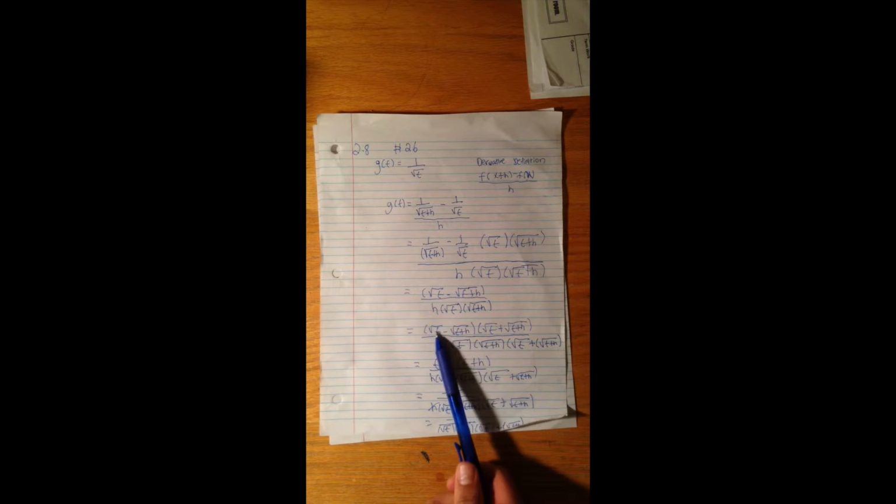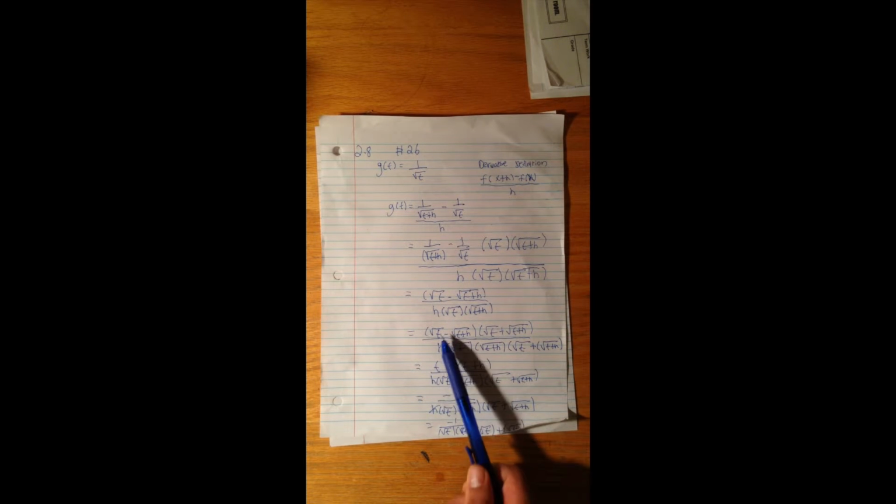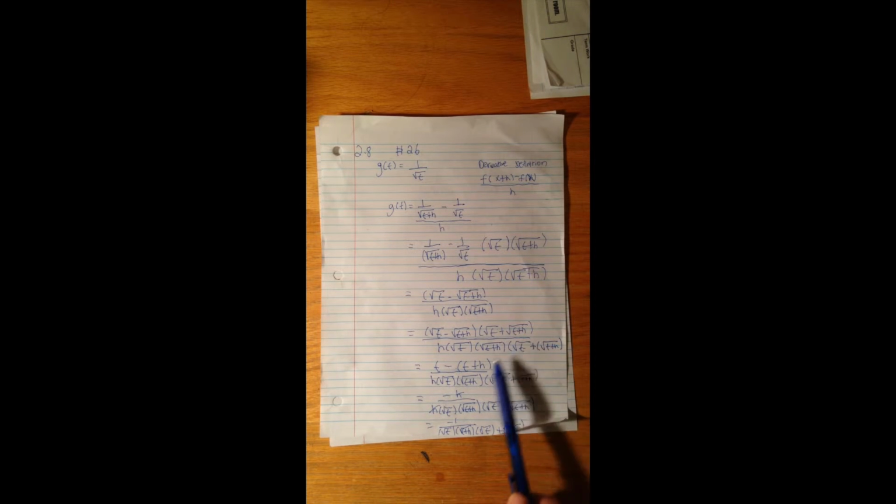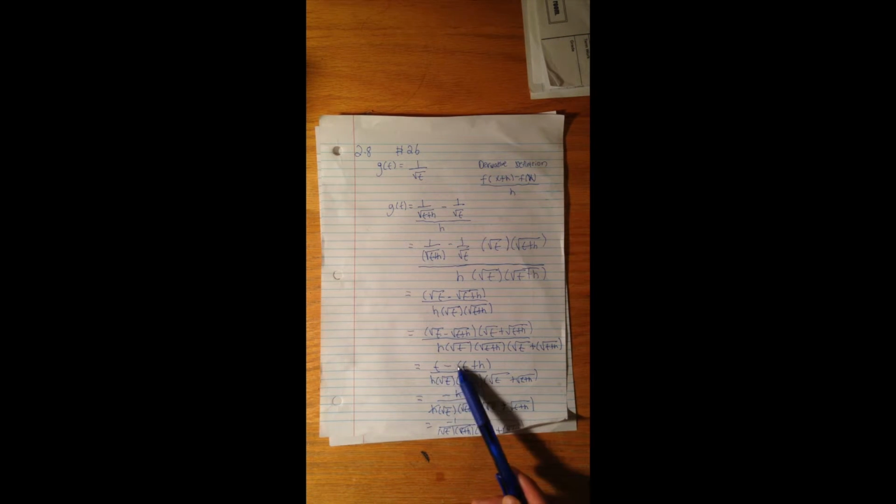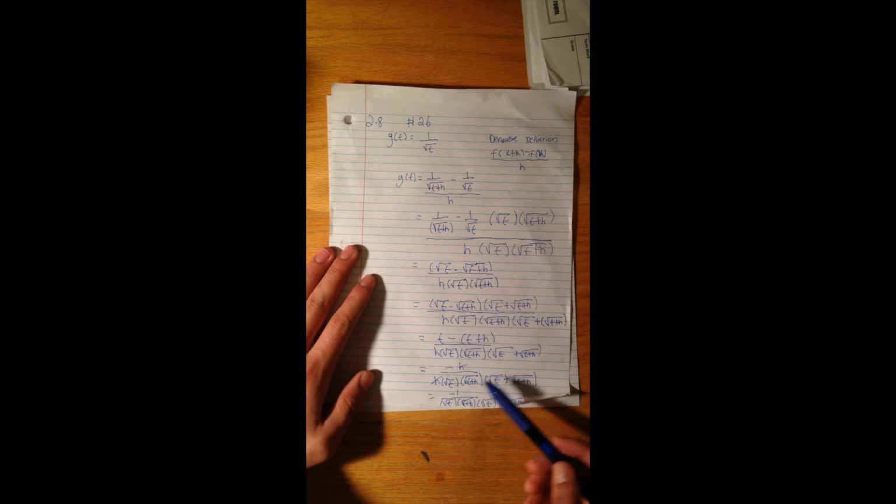Now, if you multiply root t by root t, you'll have t, and a negative and a positive becomes a negative. And root t plus h times root t plus h just becomes t plus h. The bottom stays the same as before. Now what you'll have is t minus t, which is 0, so you won't write anything here. A negative and a positive becomes negative h over h, and the same thing as the bottom as before. So you cross cancel the h's, as stated right here.